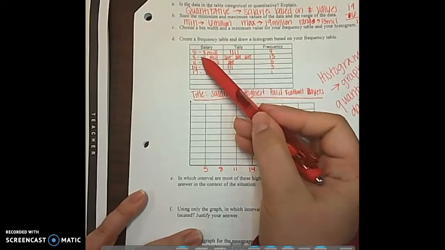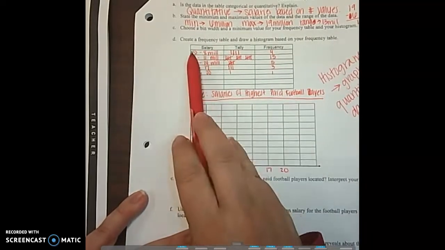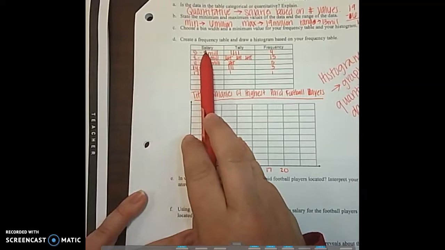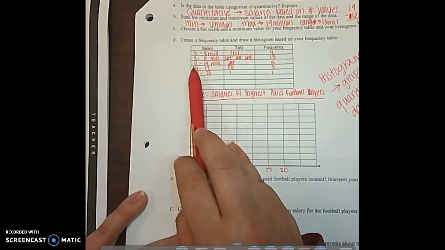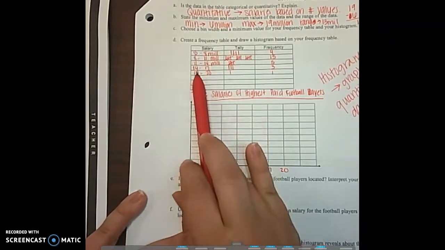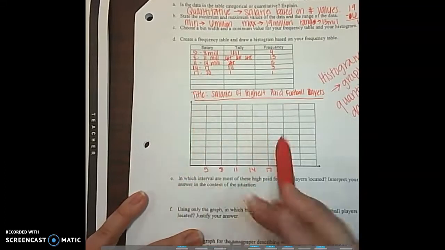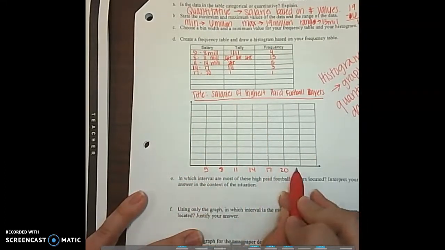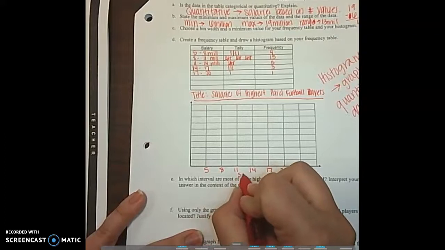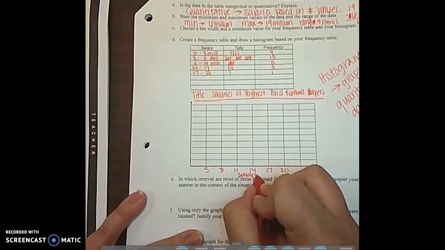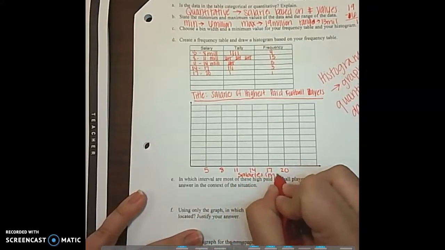Now, if you chose different bins, like if you did 5 to 6, then 6 to 7, 7 to 8, 8 to 9, then yours would be the first number of those as well. Now, these numbers are salaries in $1 million.